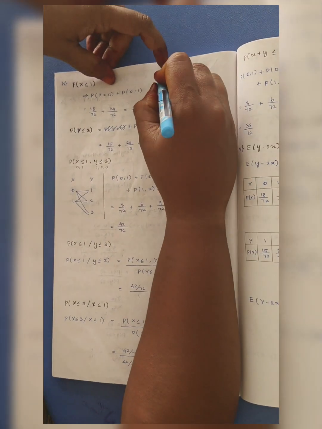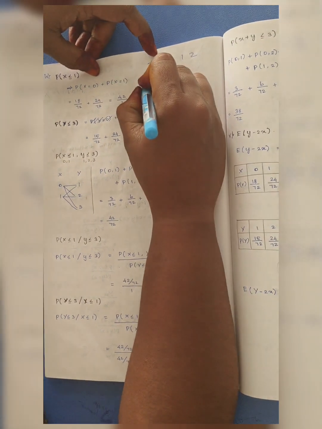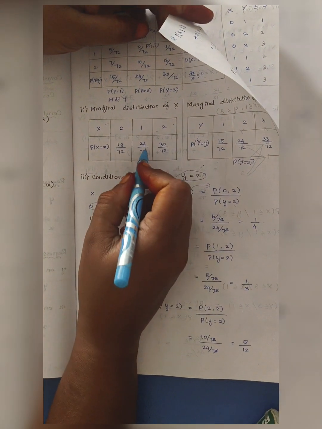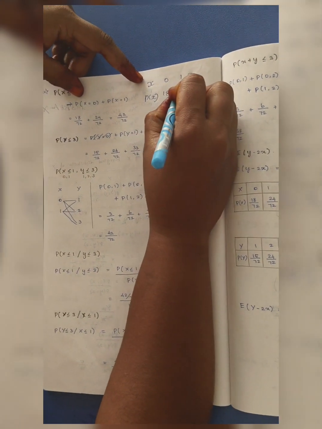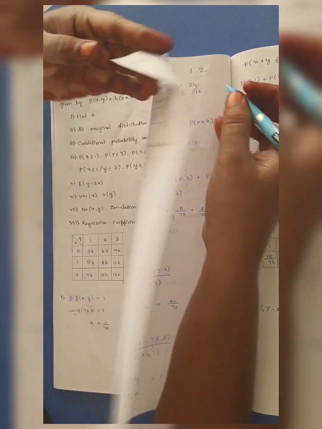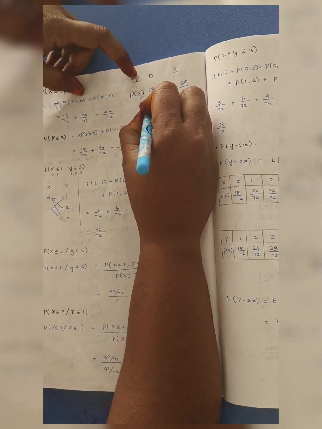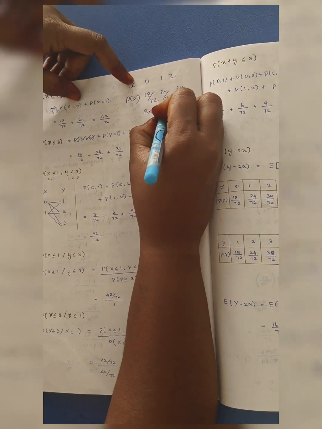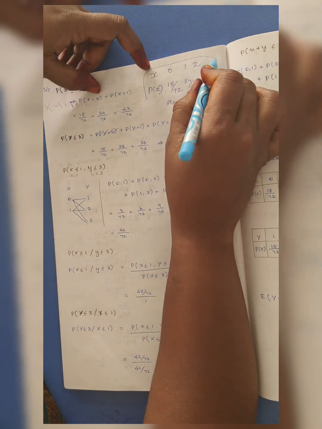So remember the probability values. X values are 0, 1, 2 and P of X, the corresponding values, are 18 by 72, 24 by 72, 30 by 72. So 18 by 72, 24 by 72 and 30 by 72. This is for probability of x equal to 0, x equal to 1, x equal to 2.